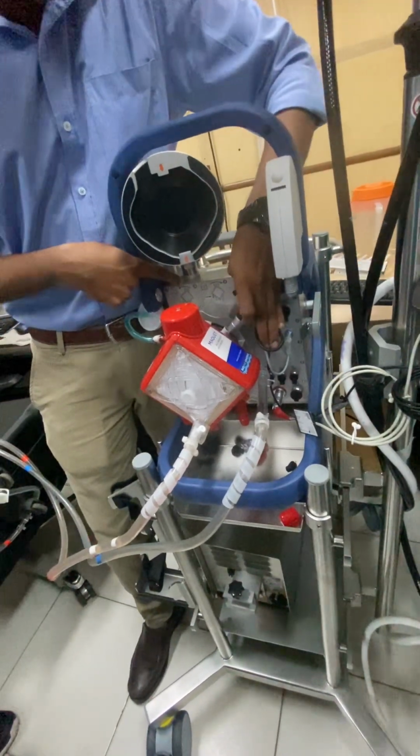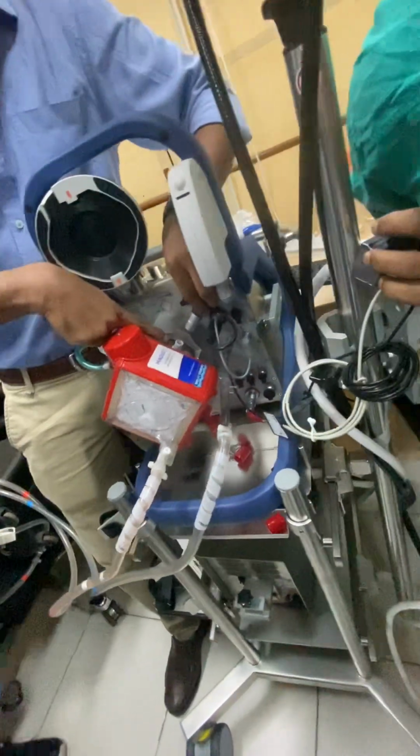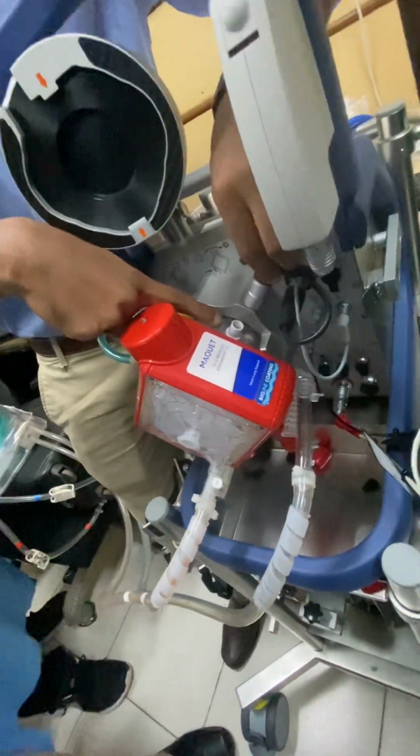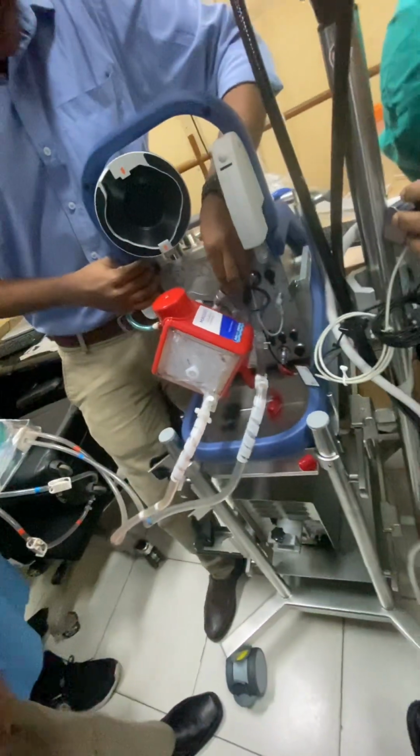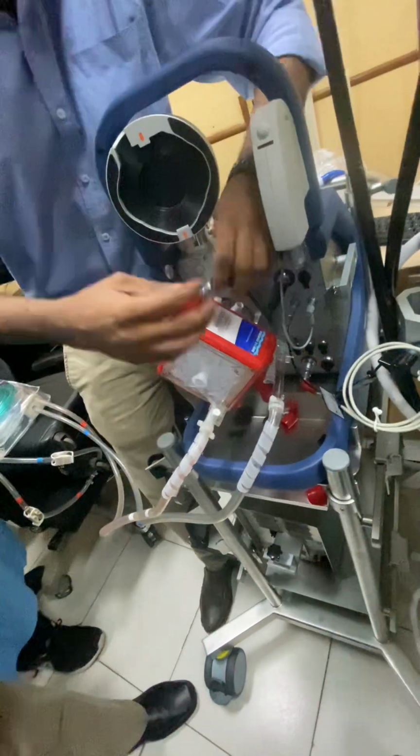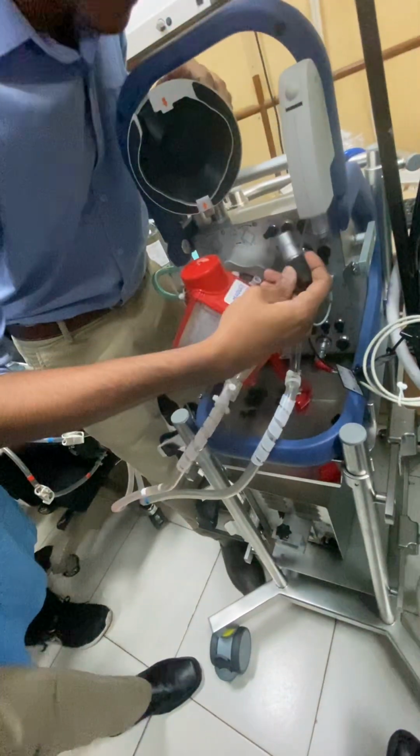So you have to connect this. It will be connected into this white port. There is a white port here. It will be connected into it. Pin system. We have to check this properly.